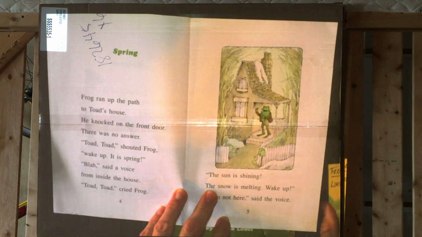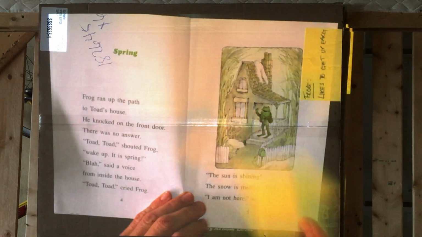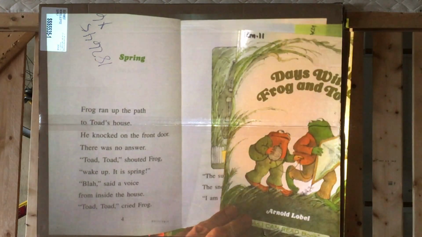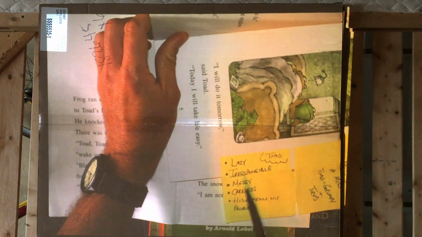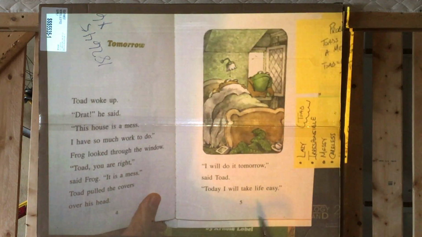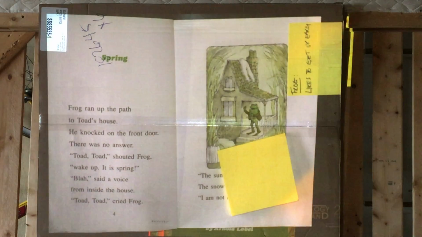Well, straight away I might say this about Toad. Something that I've learned from here, and something I'm going to go back to this book and look at, this is what I wrote last time: lazy, irresponsible, messy, careless, hides from his problems. Well, I'm looking here, he's in bed. And he was pretty miserable in that book.